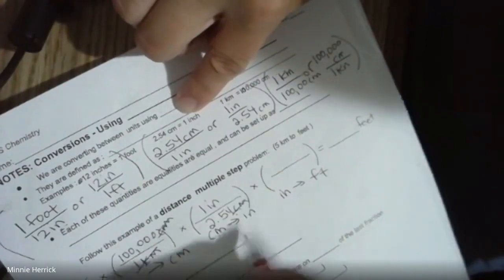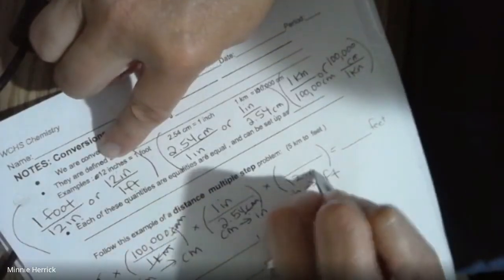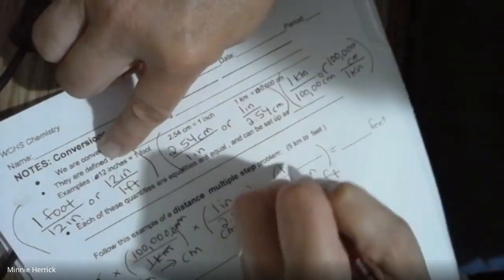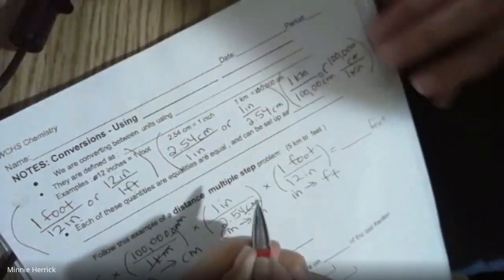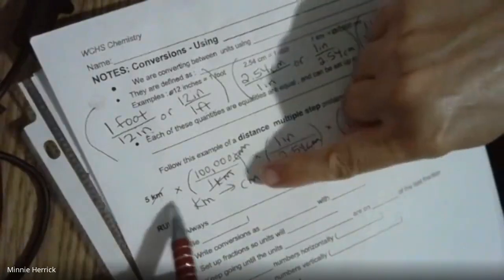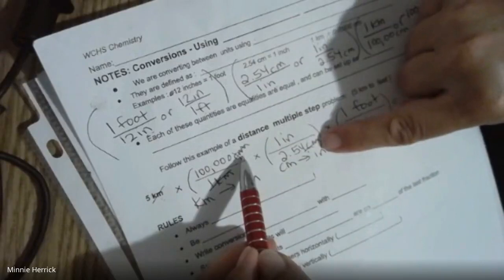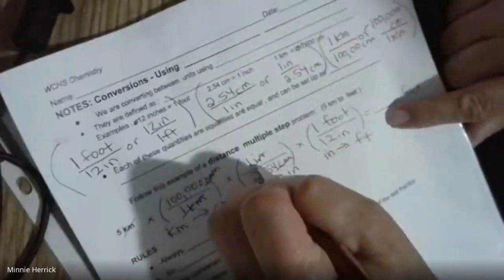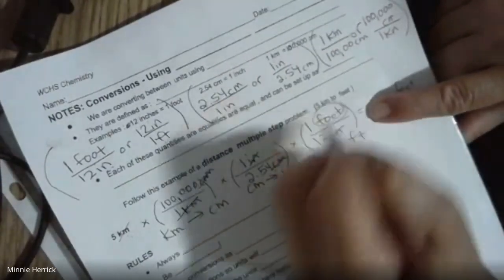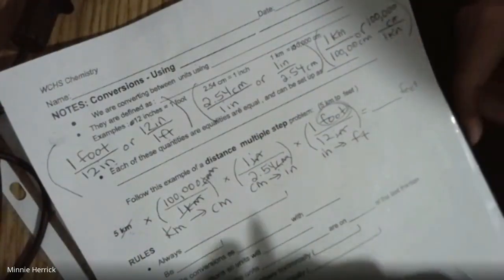Okay, and then when we want to go from inches to feet, we're going to put the 12 inches on the bottom because we're trying to get rid of it, and then put 1 foot on the top. Okay, and what that does is that the kilometers cancel out like they're a bunch of X's. Sorry about my paper here. So we have kilometer on top and bottom, and they cancel out. The centimeters are on top and bottom, and they cancel out. And then the inches cancel out, and the only thing left is the foot. If the only unit you have left is what you want in your answer, then you're good to go.